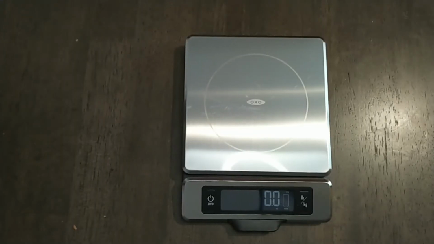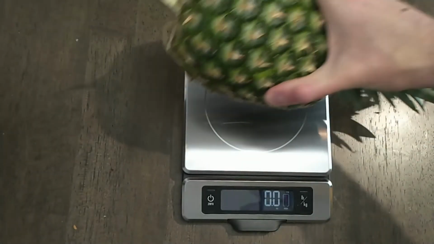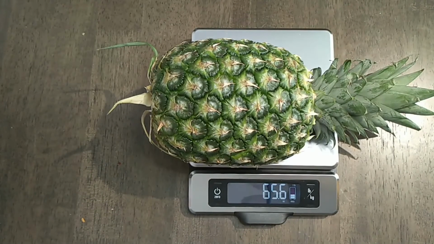I've got my kitchen scale here, and now I'm just going to stick the pineapple right on top. There we go. And it says it is 65.6 ounces. What? 65.6? I thought decimals had to be less than 1, but this decimal is more than 1. There's a 65 on the left, and there's a 0.6 on the right. I don't even know how to think about that.